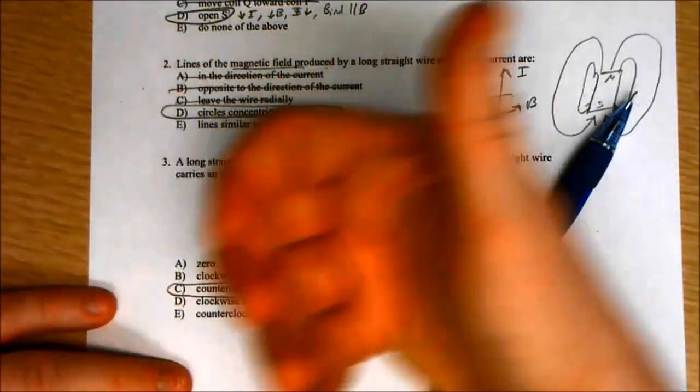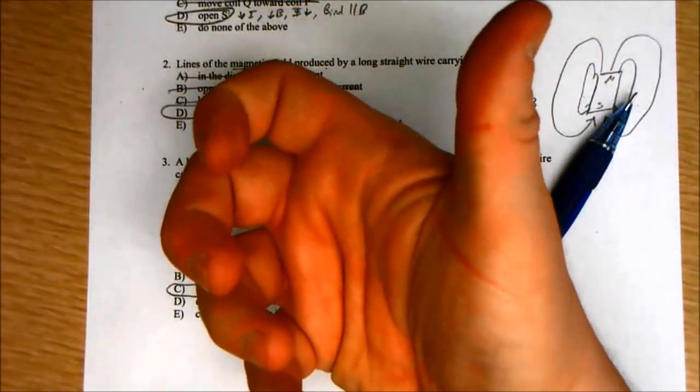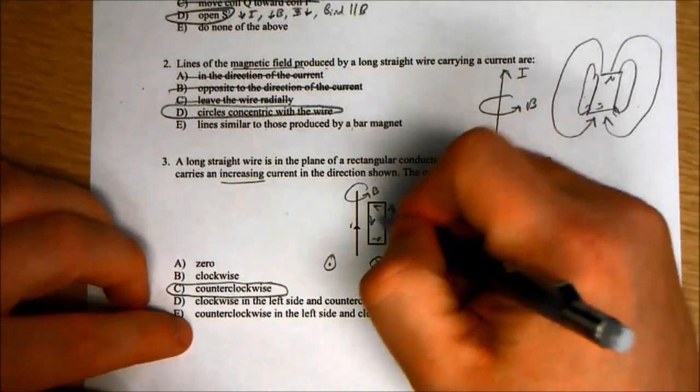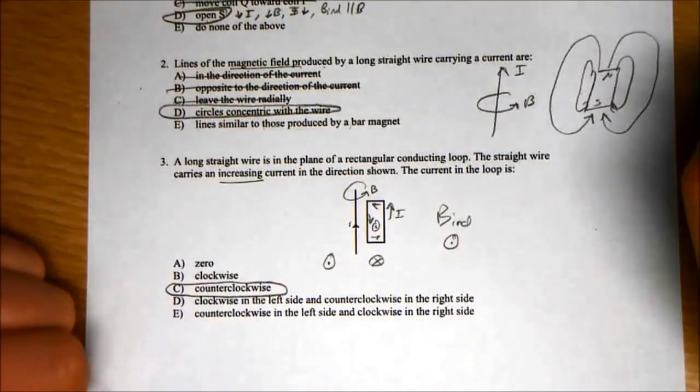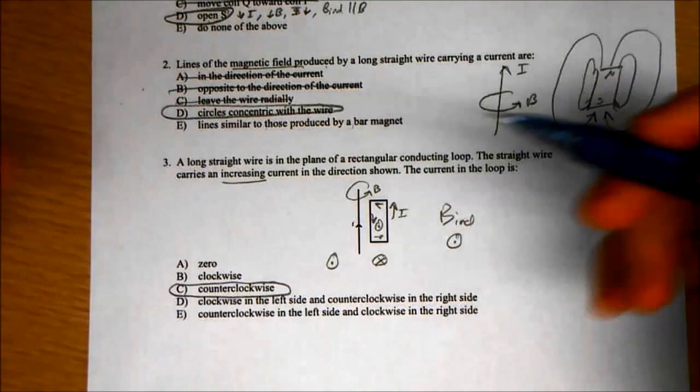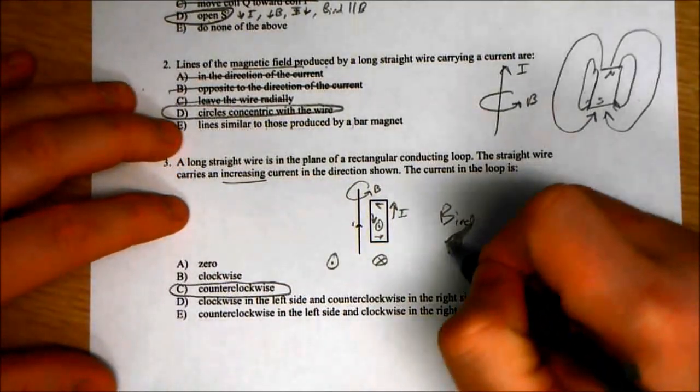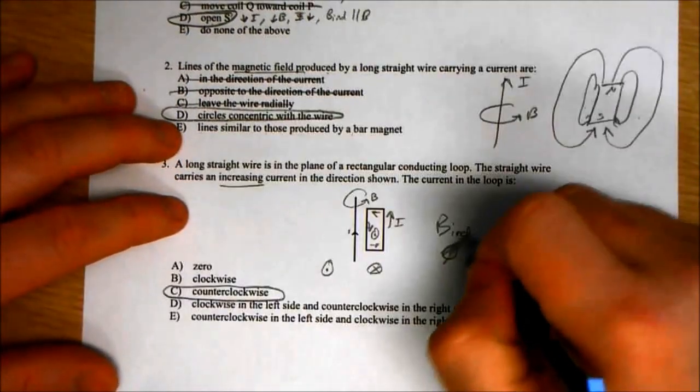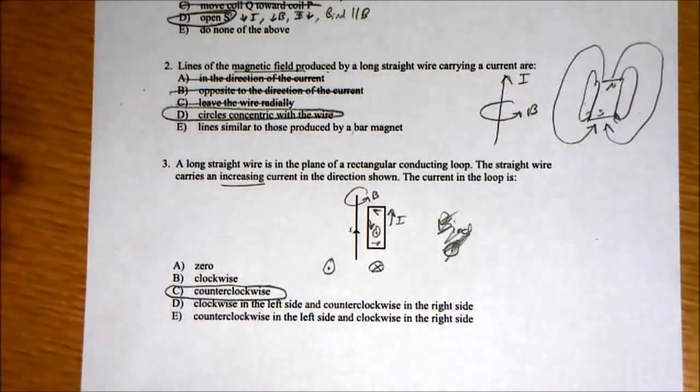See, thumb in the direction of the current, fingers point in the direction of the field. The field is going to be up out of the page. I shouldn't have drawn it over here because over here the field is not into the page, it's just inside the loop.